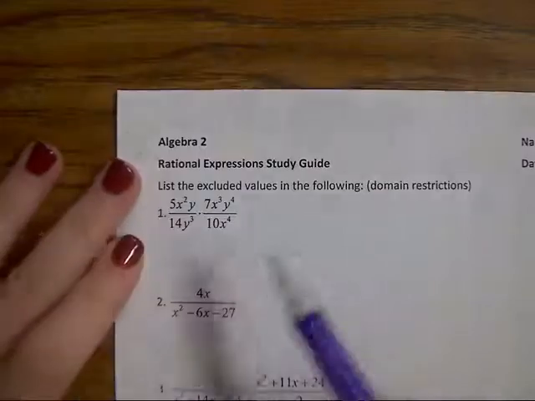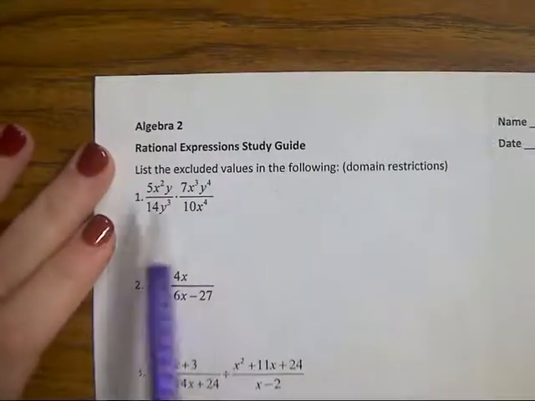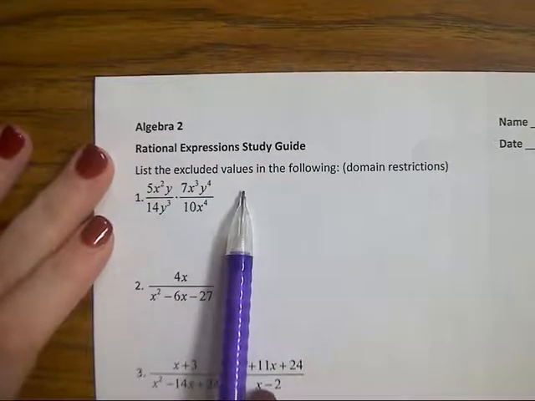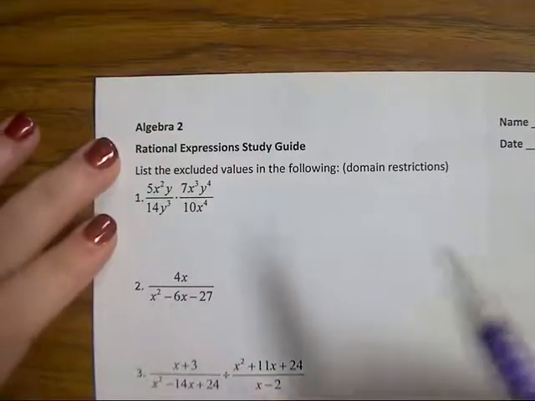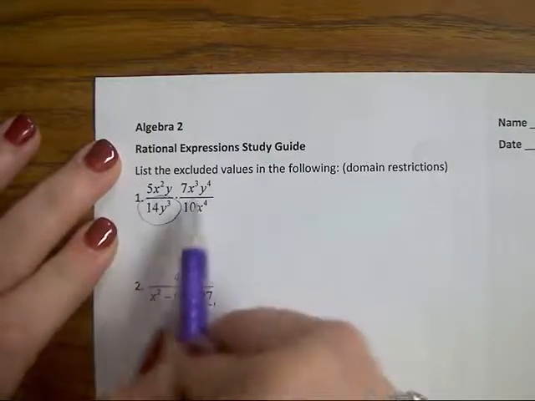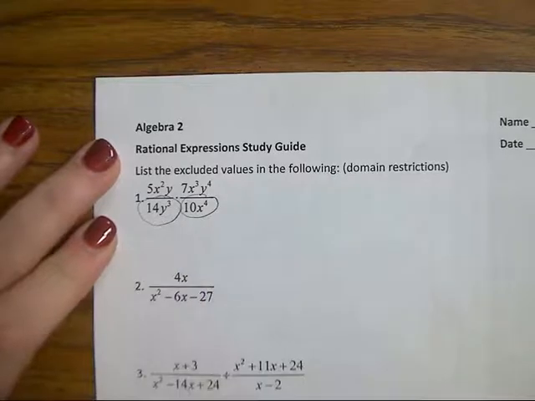All right, first step, number one, it's asking you just to list the excluded values. So remember, excluded values, all we care about is the denominator. So I'm only looking right here and right here. It's all that matters, okay?